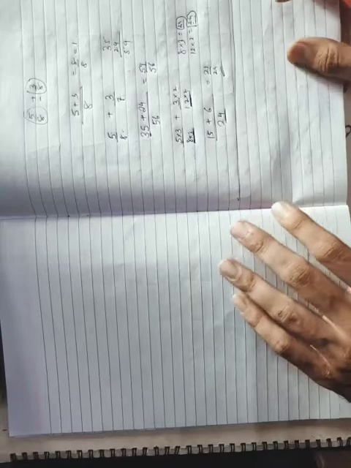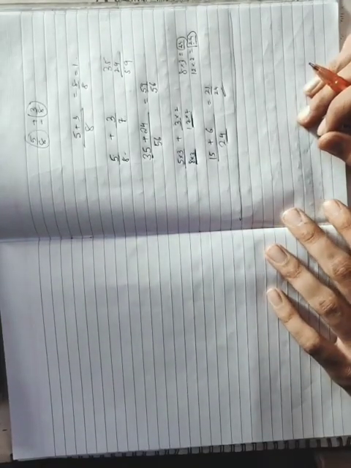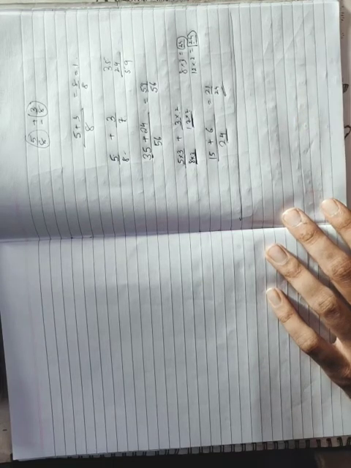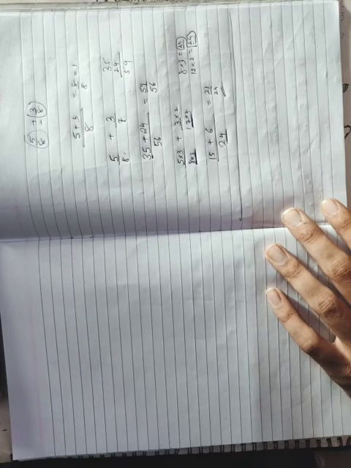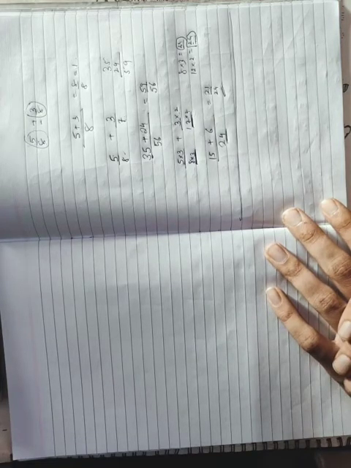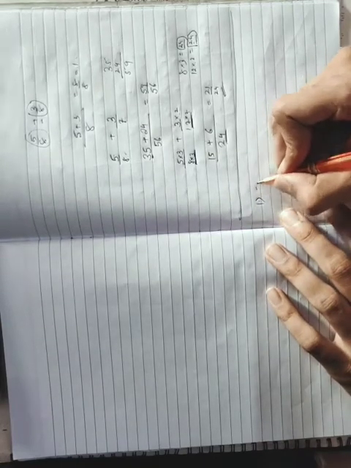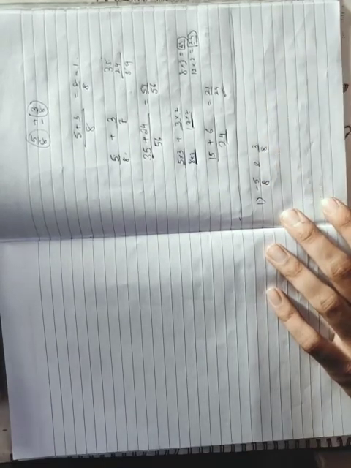Right? Based on this, let's begin with the exercise 1A. Exercise 1A, question number 1 says that you have to add the given rational numbers and show that their addition is also a rational number. Which means the question is trying to ask you to check for the closure property of addition. Isn't it? Let's take the first example. Minus 5 by 8 and 3 by 8. This is the question.